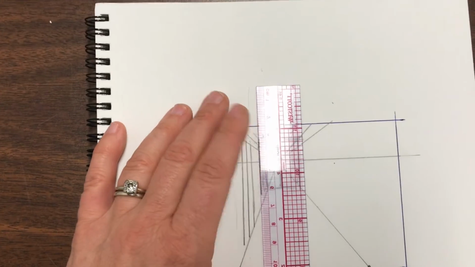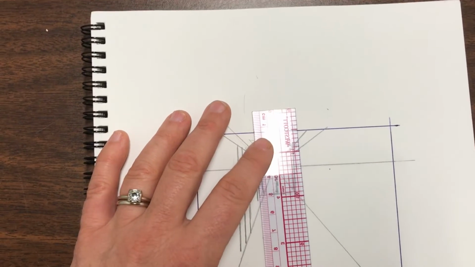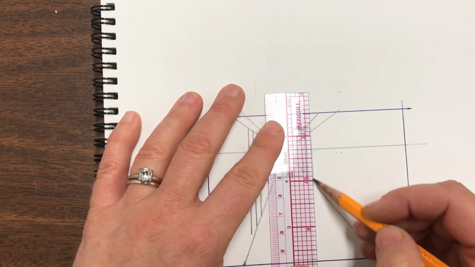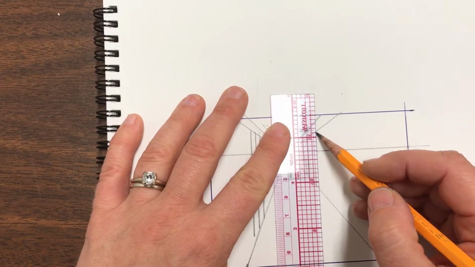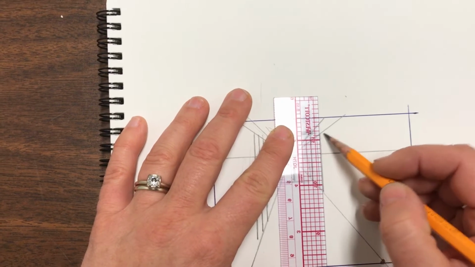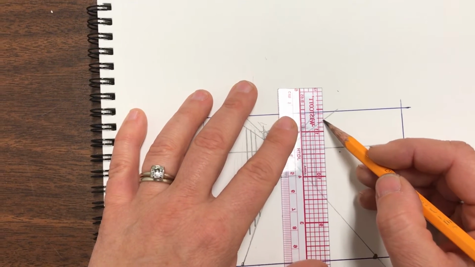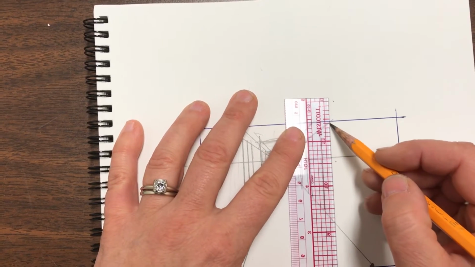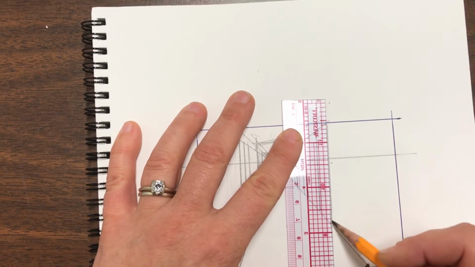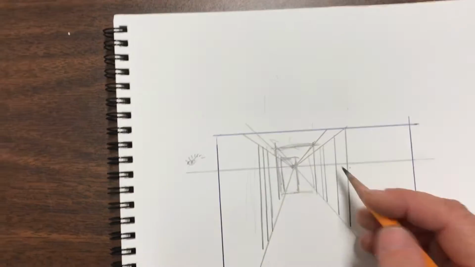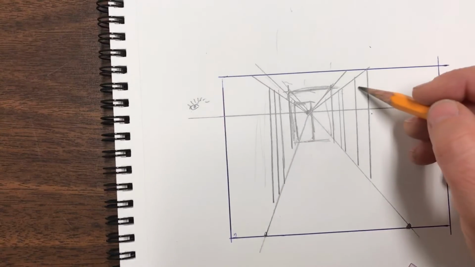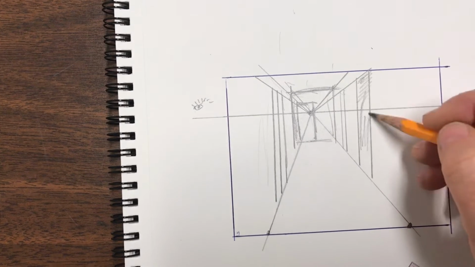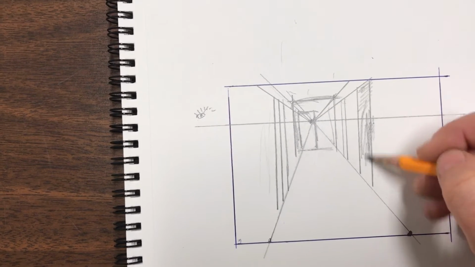If I were gonna take more time, I could do comparative measurements here, so I would know how far apart that other door is. I could do a perceptual grid. I'm just gonna darken this in so I can kind of tell what I'm looking at.